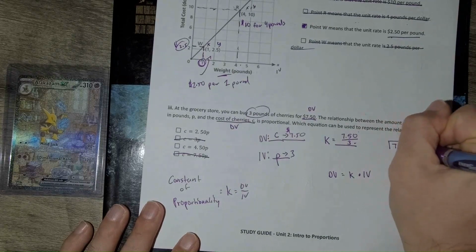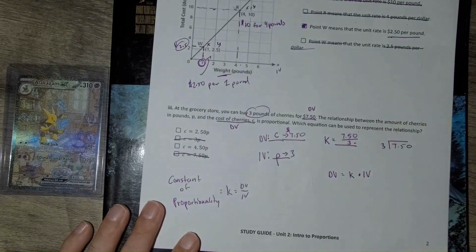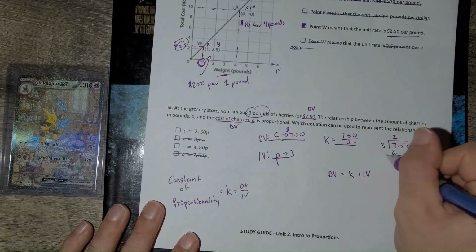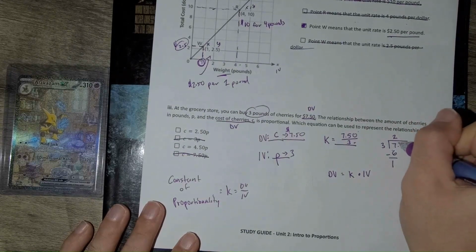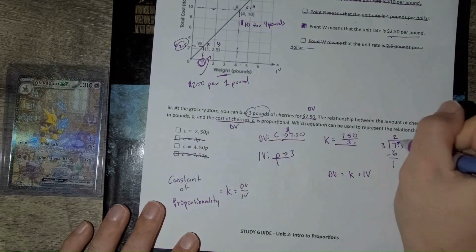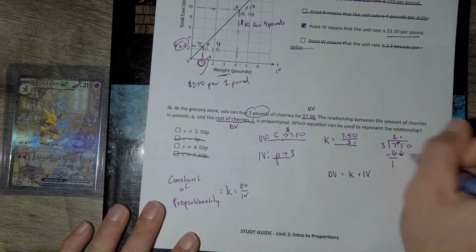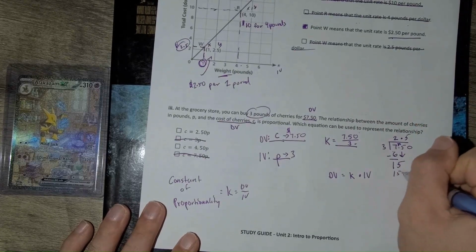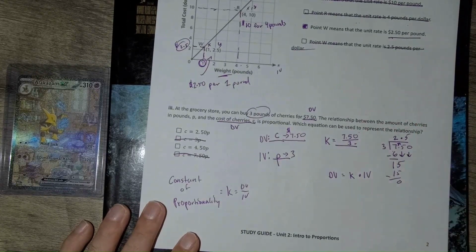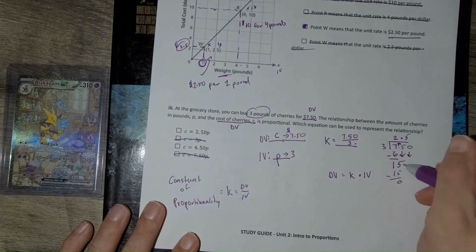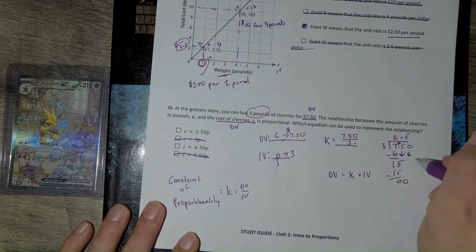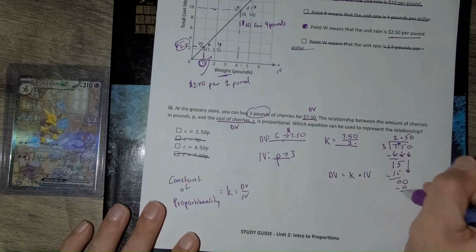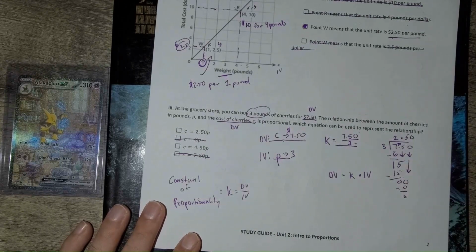And so I can just do this division out. So we get $7.50 divided by 3. 3 goes into 7 2 times. So I subtract: 7 minus 6 is 1. I carry up my decimal, bring down my 5. 3 goes into 15 5 times. 5 times 3 is 15. 15 minus 15 is 0. I carry down my last 0. 3 goes into those zeros 0 times. And so we end up getting $2.50.